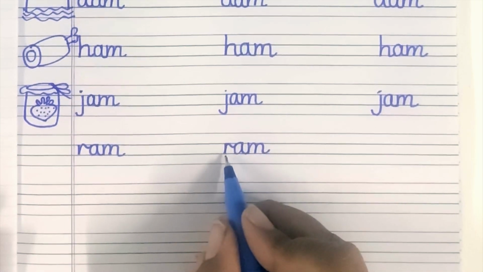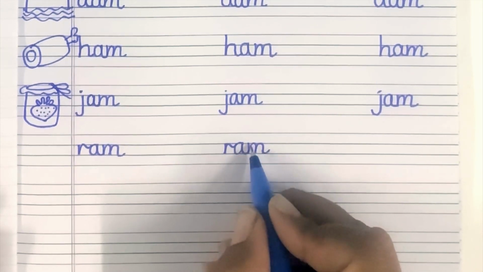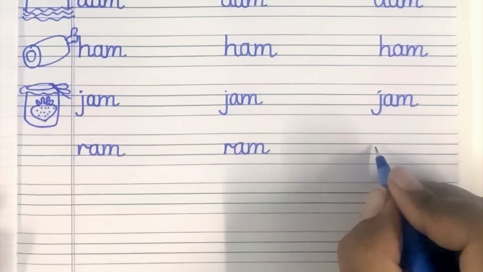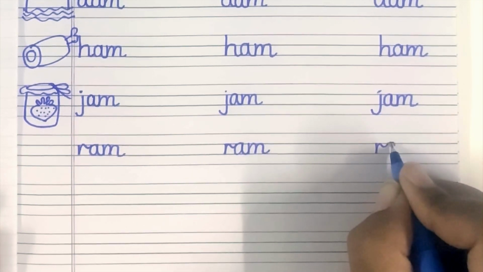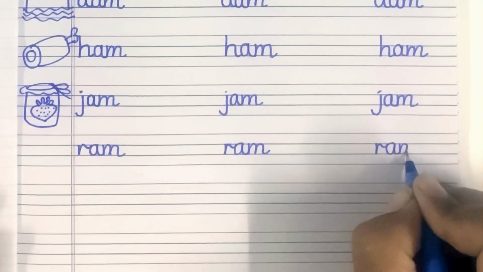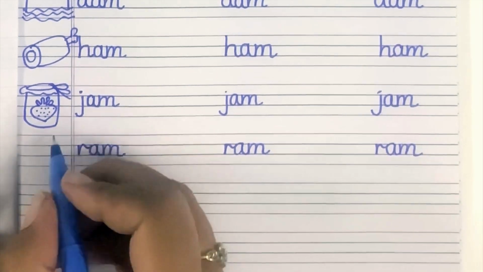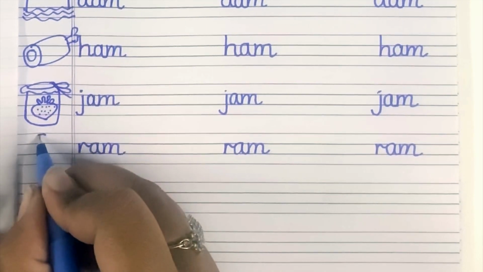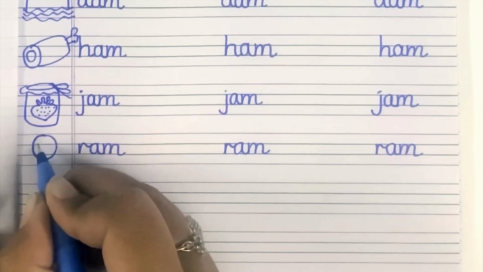Ram. We will join r tail with am. This becomes ram. R, am. This becomes ram. I'm going to make a picture of ram here.